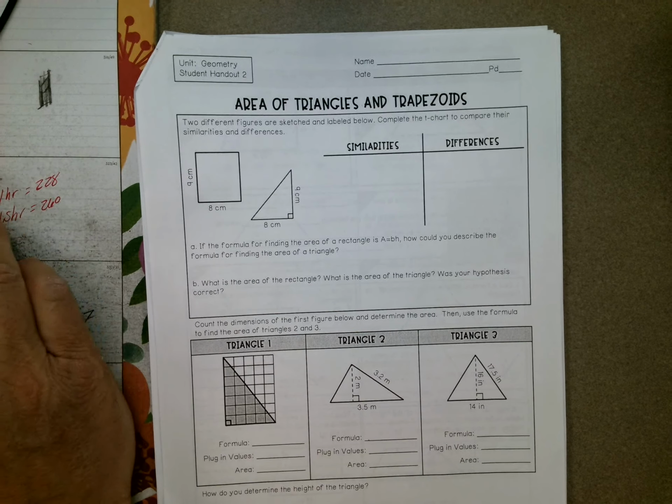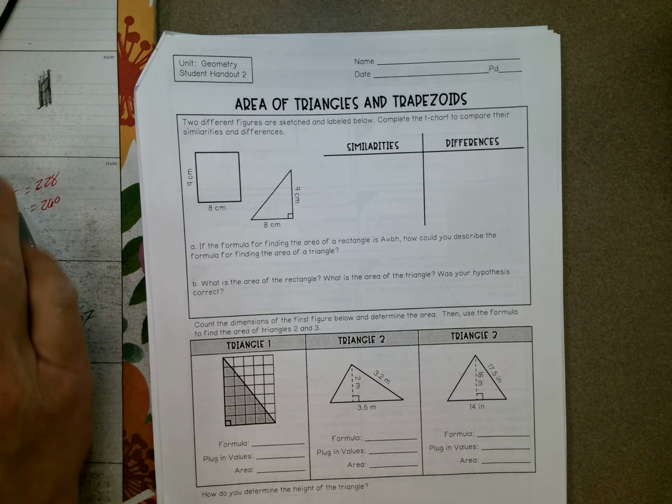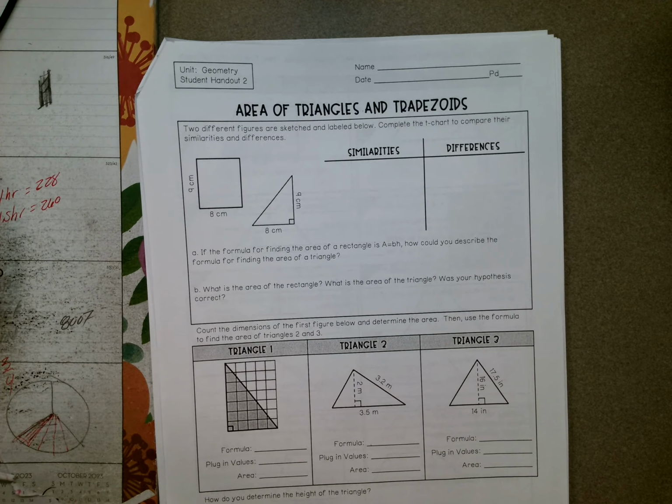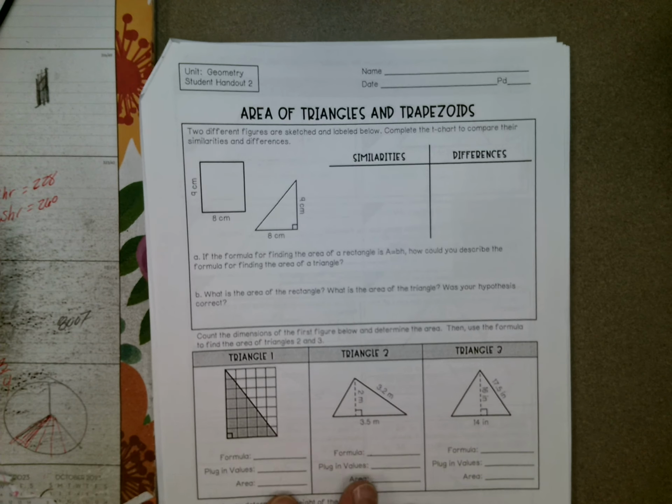All right, Team Impact. It is Thursday. We're rocking through this week. Today we're moving on to triangles and trapezoids. So, two pretty good things. Let's get into this and see what we can do here.